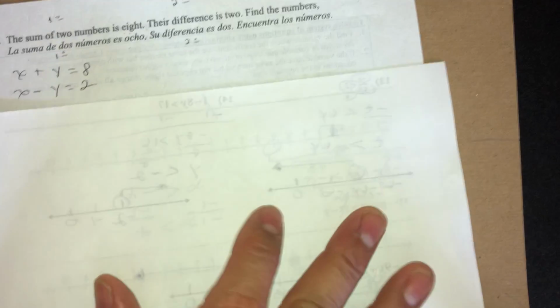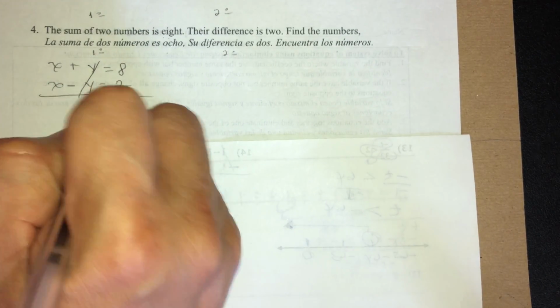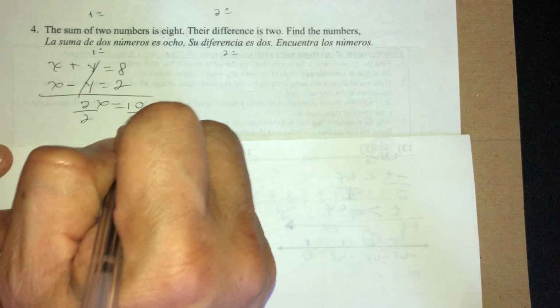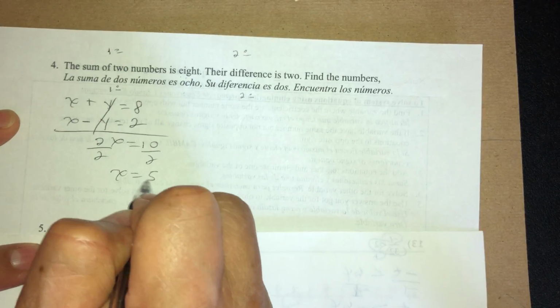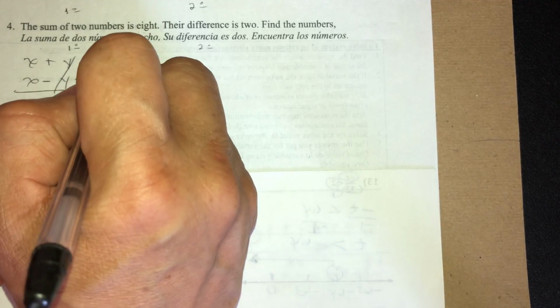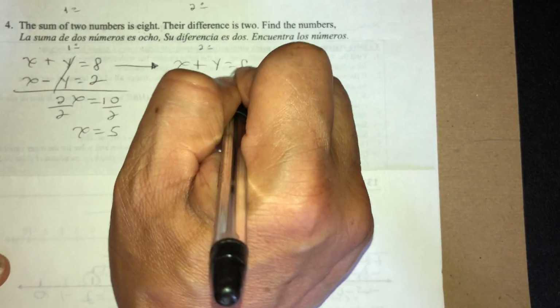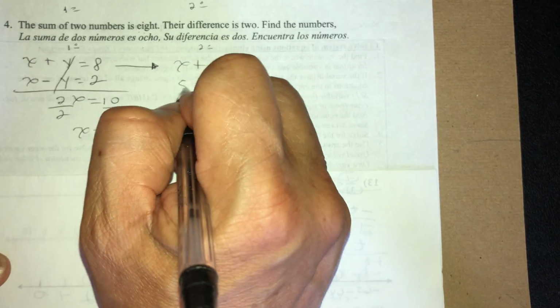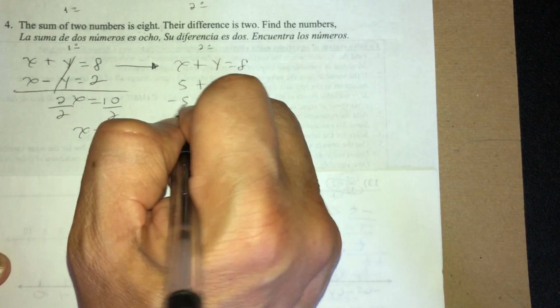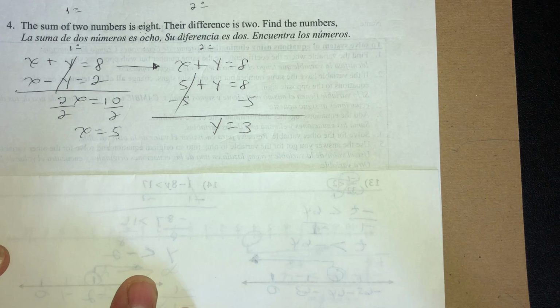What does that mean? That means that I'm going to cancel my y's because they have different signs. And I'm going to have 2x equals 10, because 8 plus 2 is 10. x plus x is 2x. So if I divide by 2, x equals 5. Now to find the value of y, I'm going to pick the first one. And that x becomes now 5. So if I do minus 5, y equals 3. So remember, the question is find the numbers.